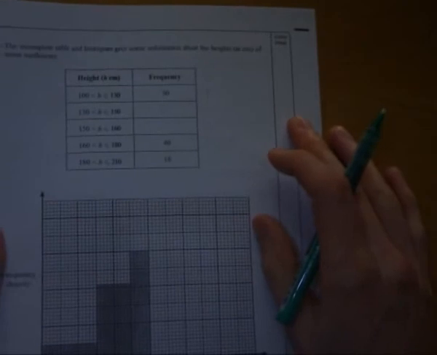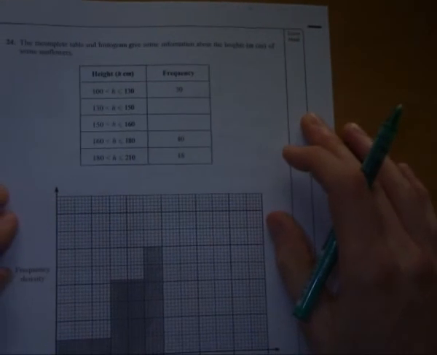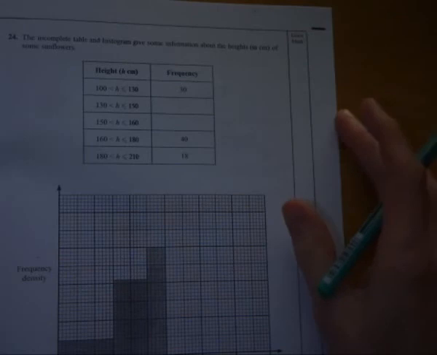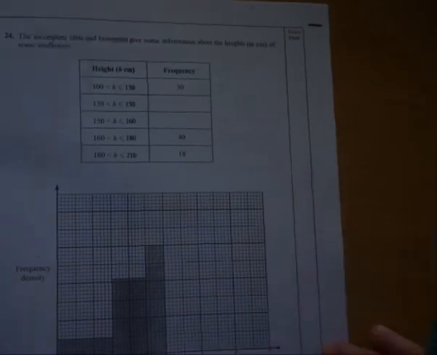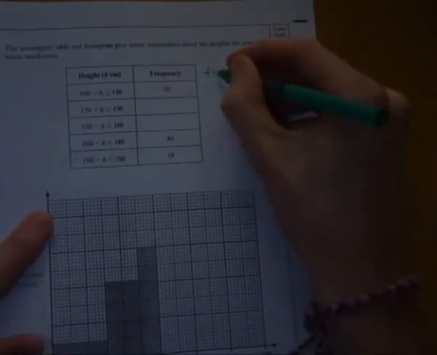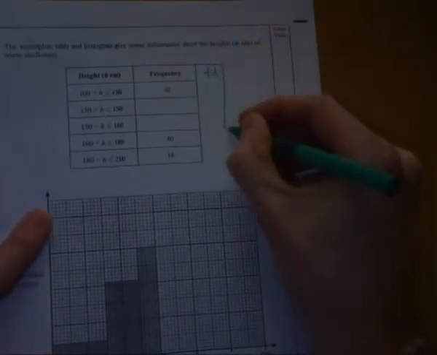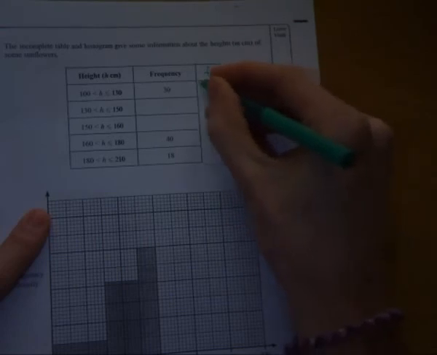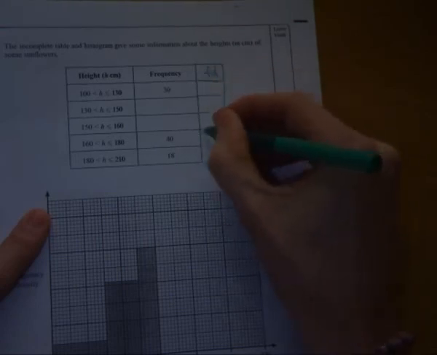Okay, histogram. Incomplete table, and the histogram gives some information about the height of some flowers. Use the histogram to complete the table. Alright, right. This histogram, the first thing I need at some point is my frequency density column, so let's just add one on there, because that'll help me as I go along, I'm sure.